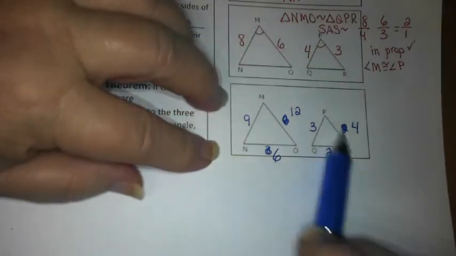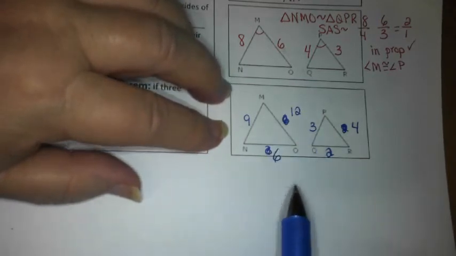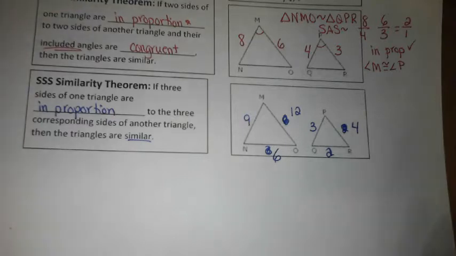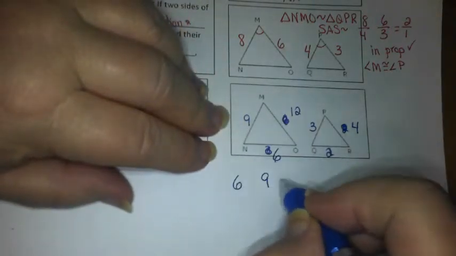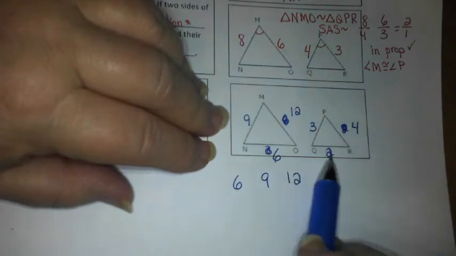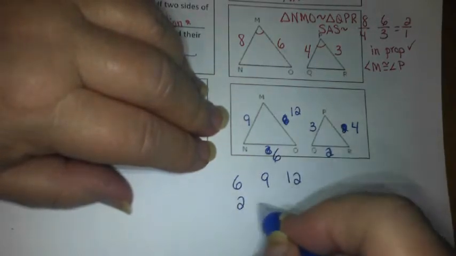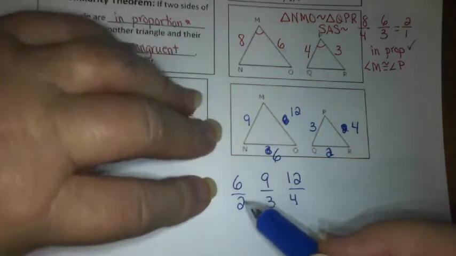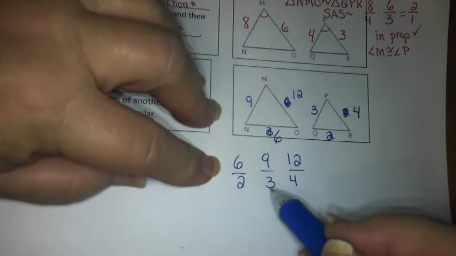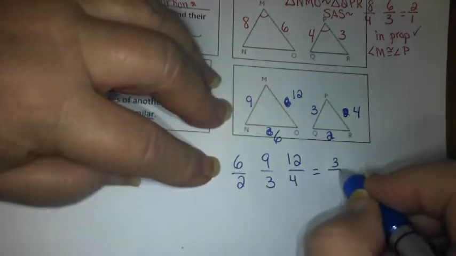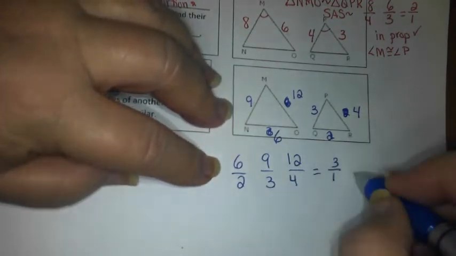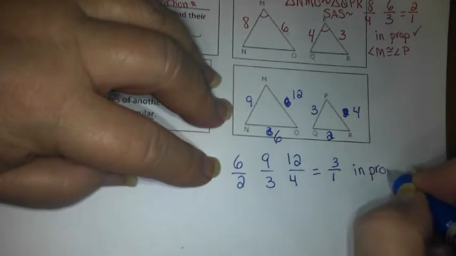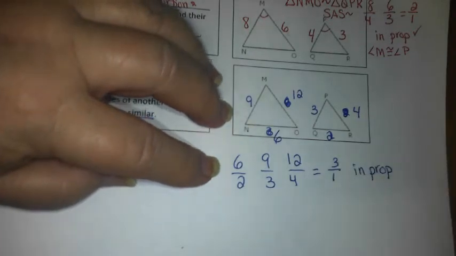So let's say I take these two triangles. I've given you lengths of sides. And again, if we're not sure what corresponds to what, I can list this one from smallest to largest, and then I list this one from smallest to largest, and I check on those ratios. 6 over 2 is 3. 9 over 3 is 3. 12 over 4 is 3. They are all in proportion in the ratio of 3 to 1.